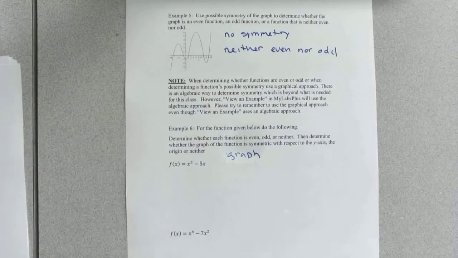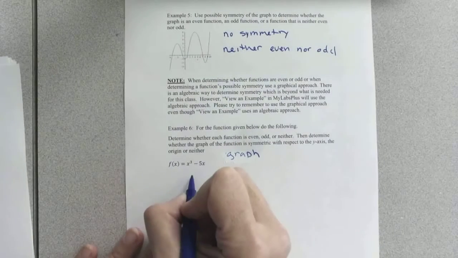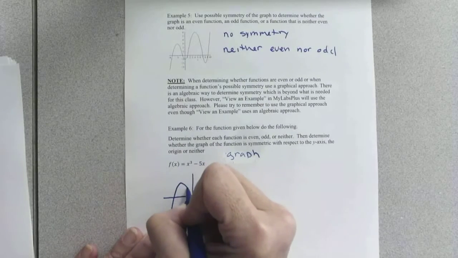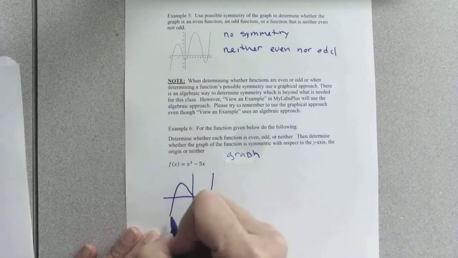Okay, so graphing it. So I take my graphing calculator or whatever I have to graph, it doesn't matter, and you're just going to trust me that the graph looks something like this. Roughly like that.